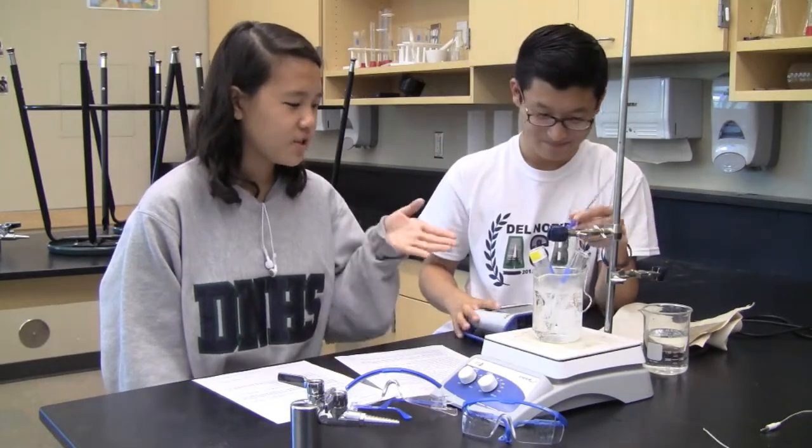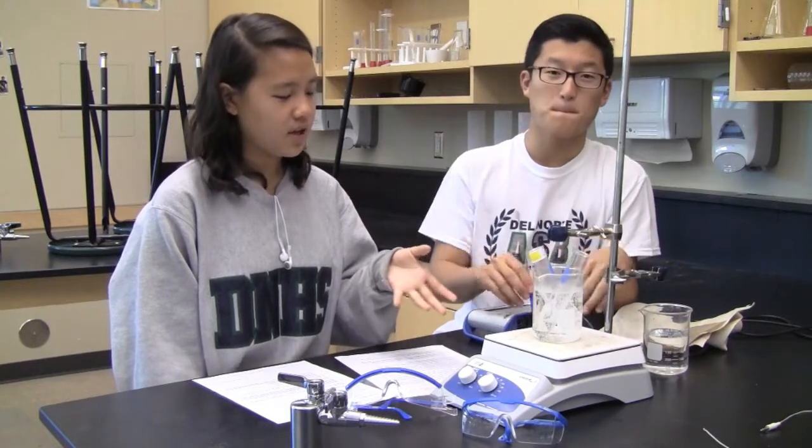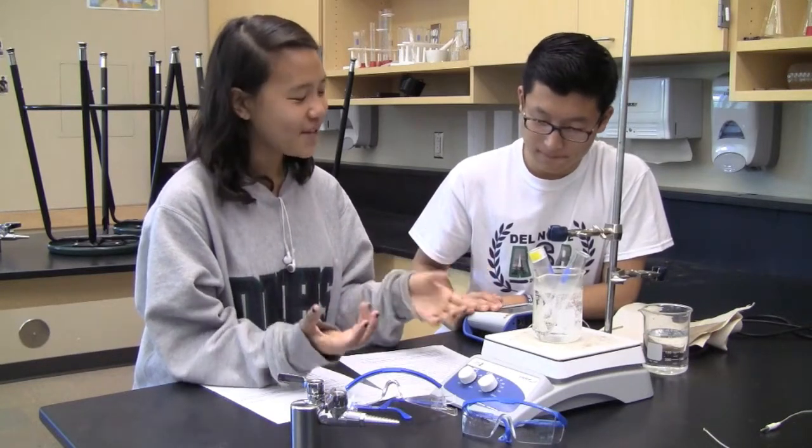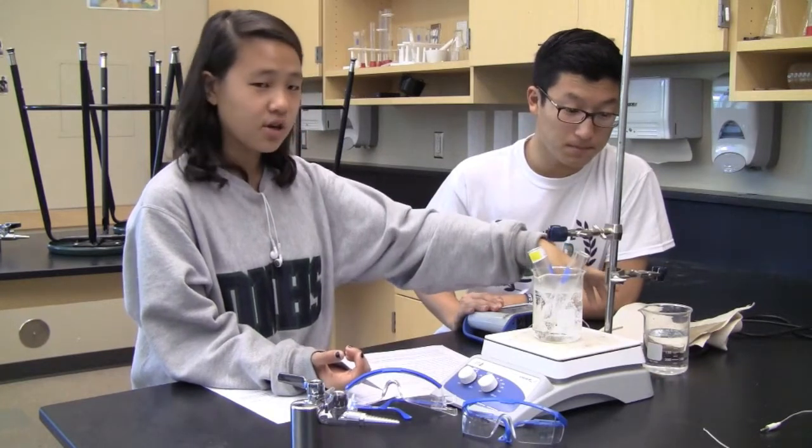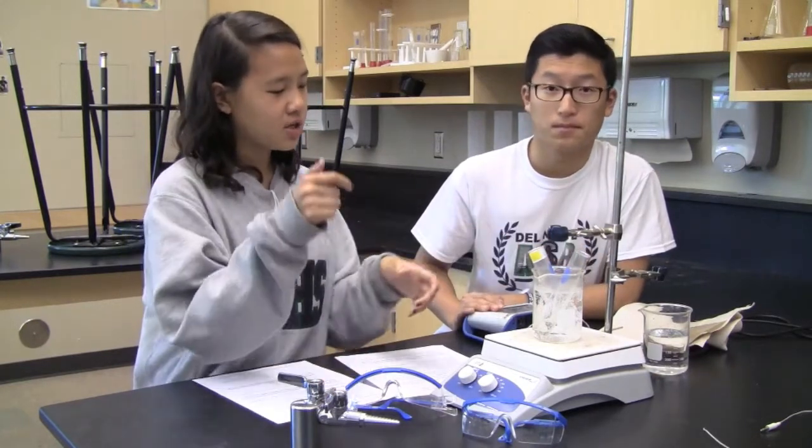Right now we're just melting the samples, and then what you are going to want to do after that, during the actual lab, is take the melted sample, put it into the room temperature water, and put a temperature probe in it. It's going to freeze again, and you're going to take a graph.